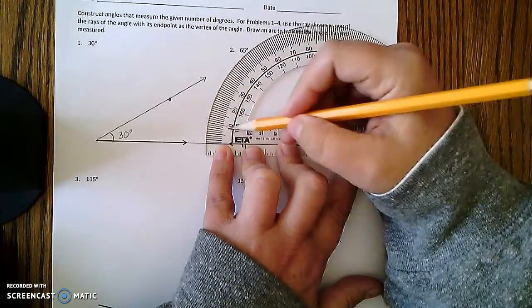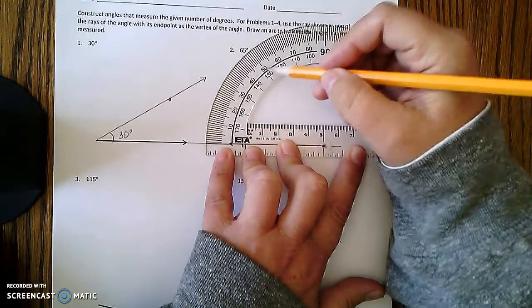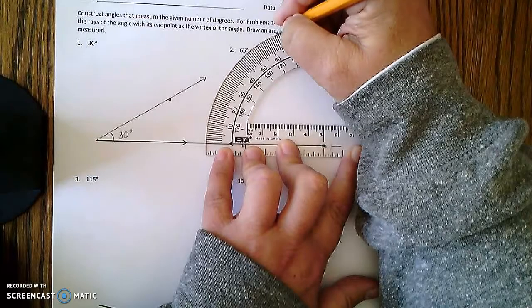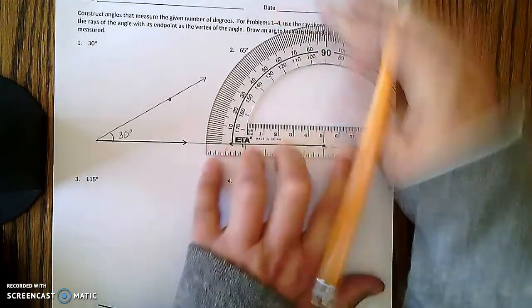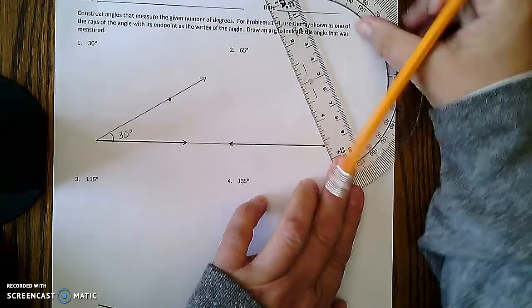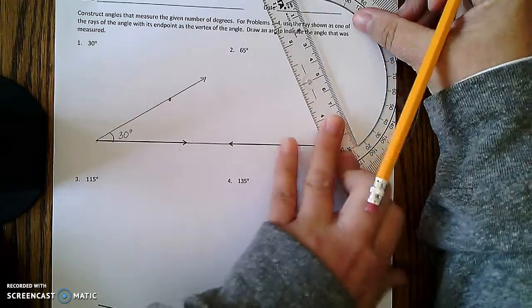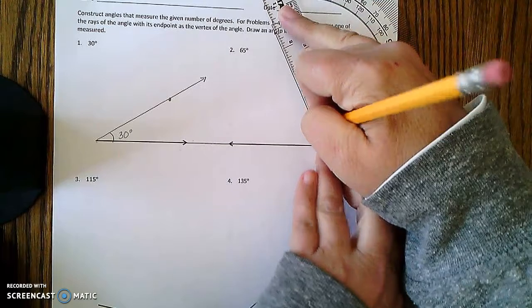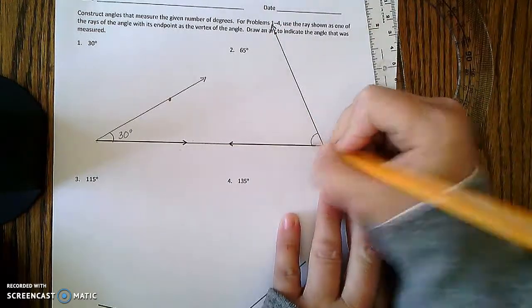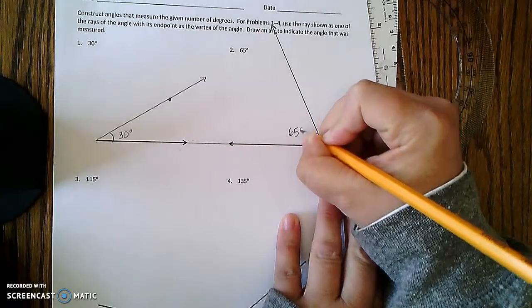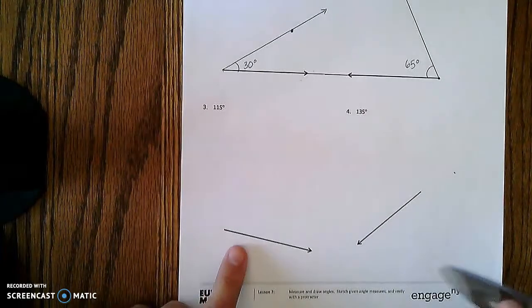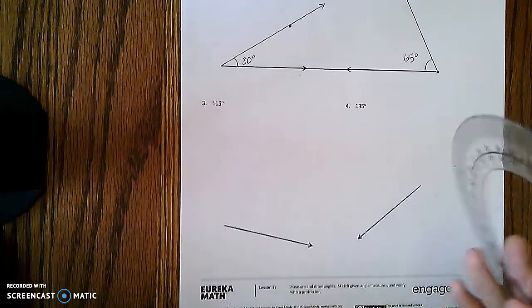So I go over here and I count up 0, 10, 20, 30, 40, 50, 60, 61, 62, 63, 64, 65. I put a point at the 65, and then I lift up my protractor and I line it up with the vertex and the point at the 65-degree mark, and I draw the other ray that makes up my angle. Don't forget your arrow, and don't forget to mark it like this with 65 degrees. The next angle I have here says 115 degrees.